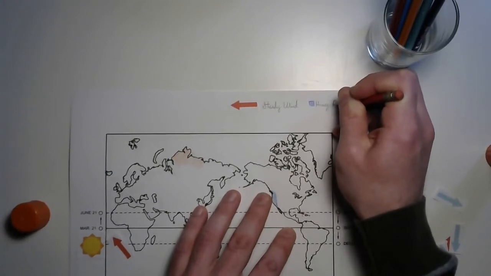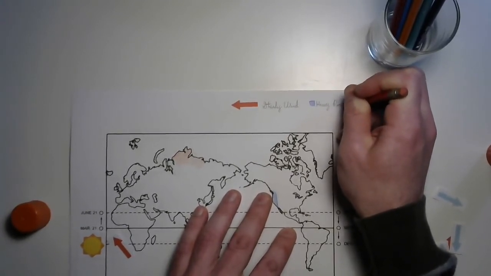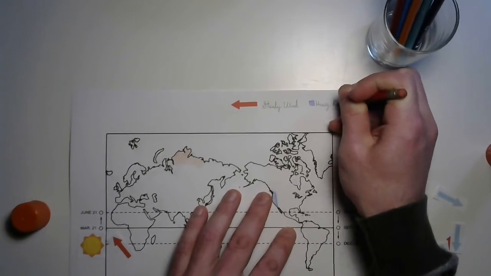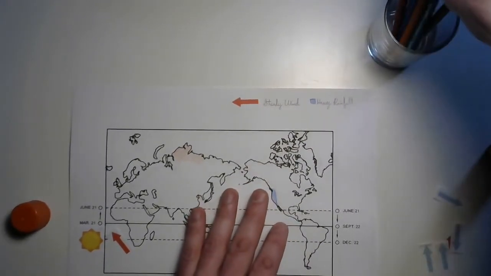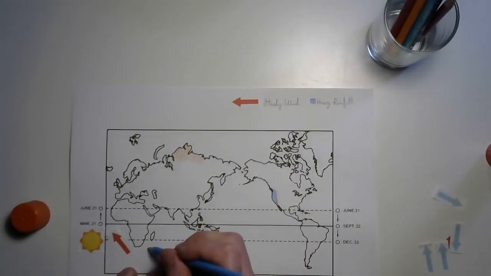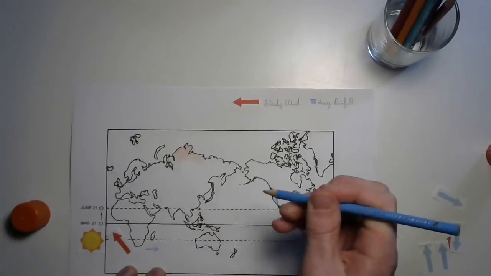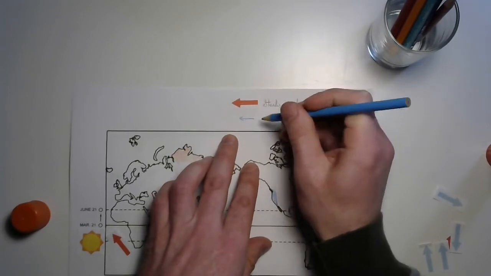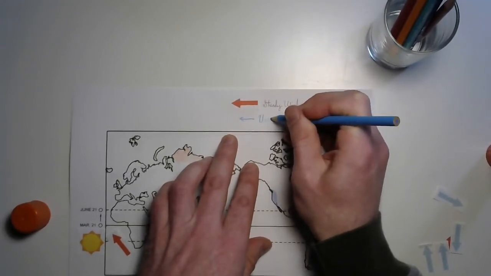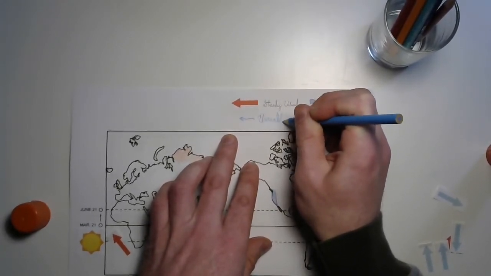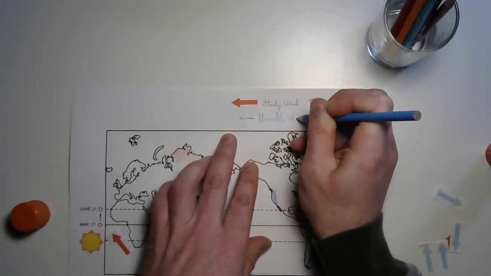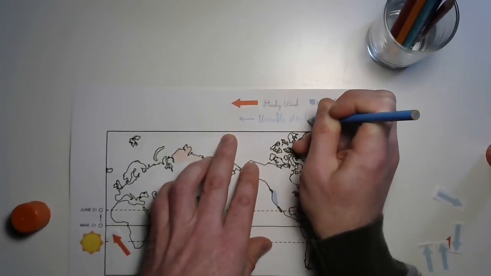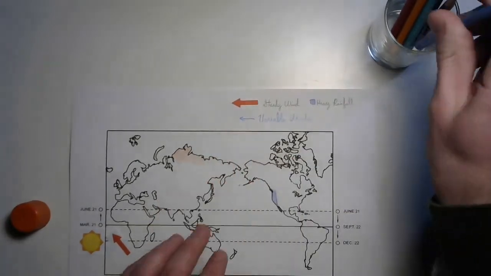Now, I don't have to use these pieces of paper for the arrows. If I wanted to, I could also use colored pencil to show the steady and variable winds. I just need to make sure in my key that I use the exact same symbol. Ooh, I wrote that one in the same color as the arrow I used.